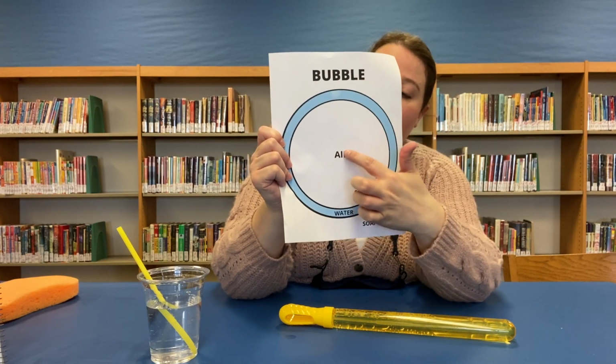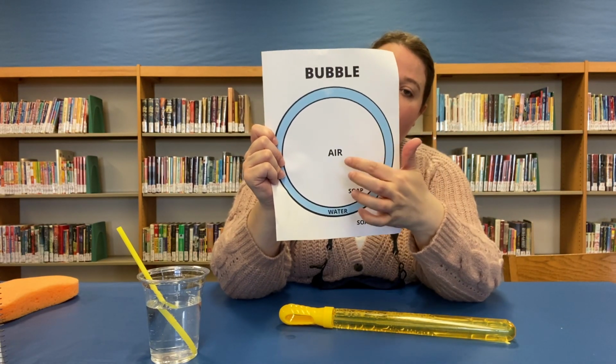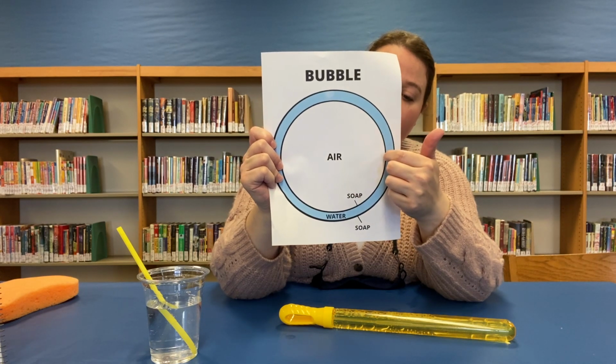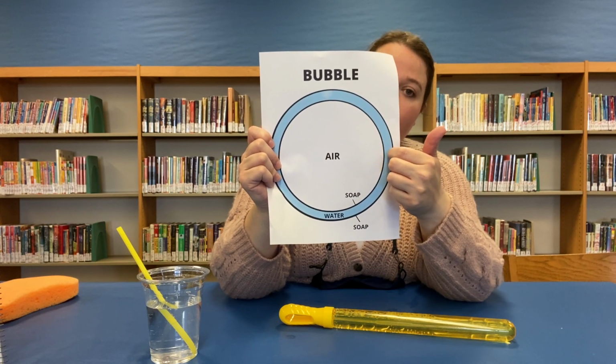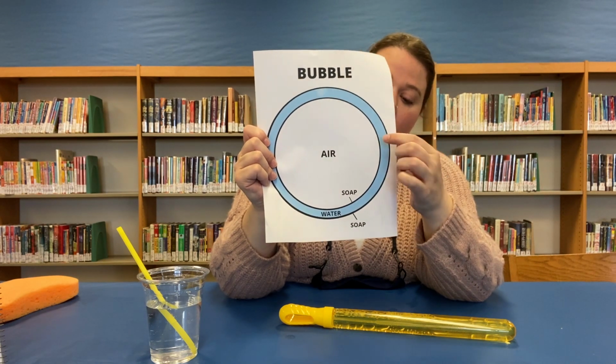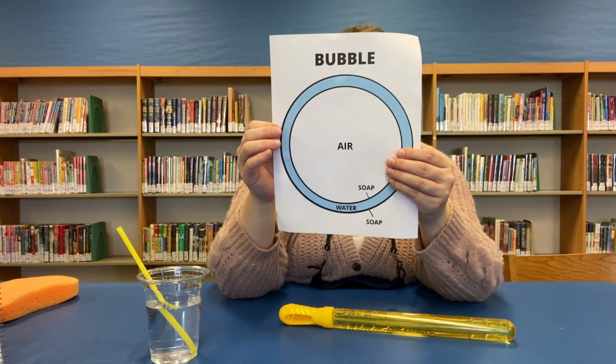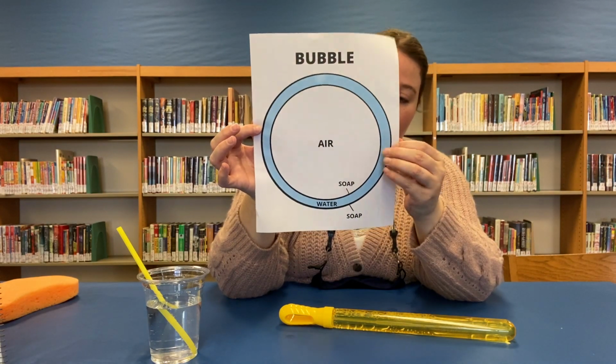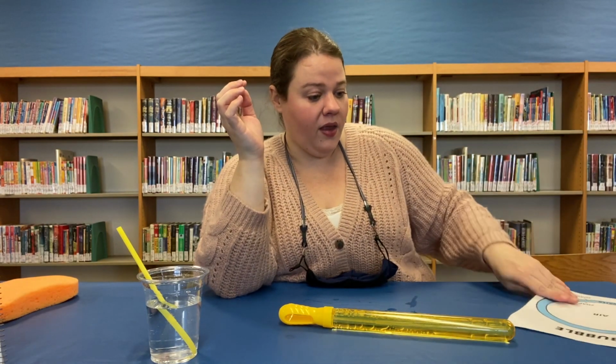Now this is what a bubble is pretty much made of. It's a pocket of air, and then around the air is a layer of soap, a layer of water, and then another layer of soap. So there's a layer of water sandwiched in between two layers of soap. And the soap is breaking apart that surface tension, and it is also keeping the bubbles intact.